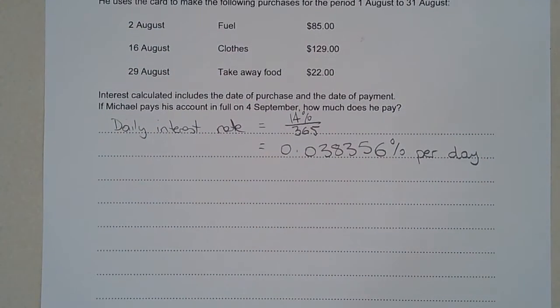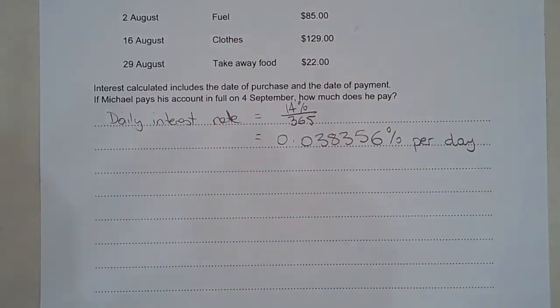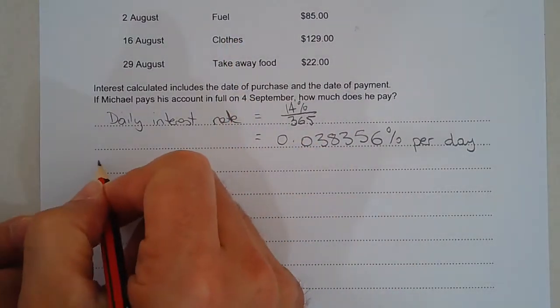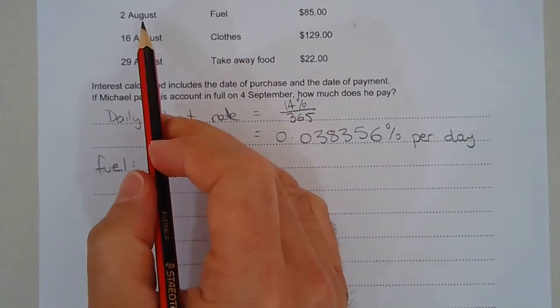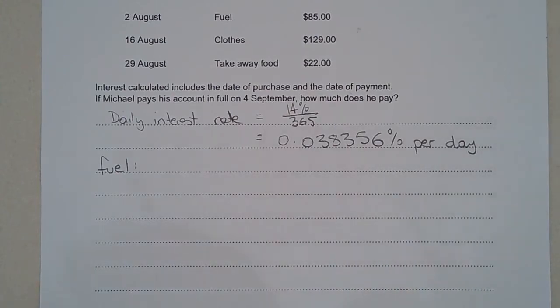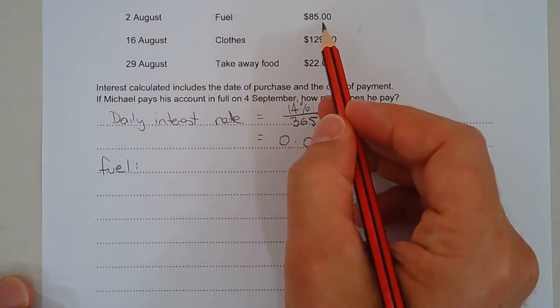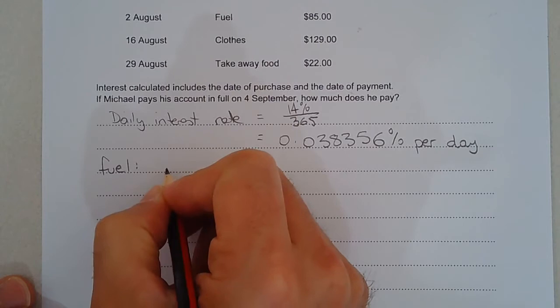Now let's work out the interest owing on the fuel. So this is now where we do things item by item. The fuel was purchased on the 2nd of August. So first thing we need to know is how many days of interest is owing on the fuel. We have the principal, it's $85. That's the easy bit. So let's work out the N, the days of interest.